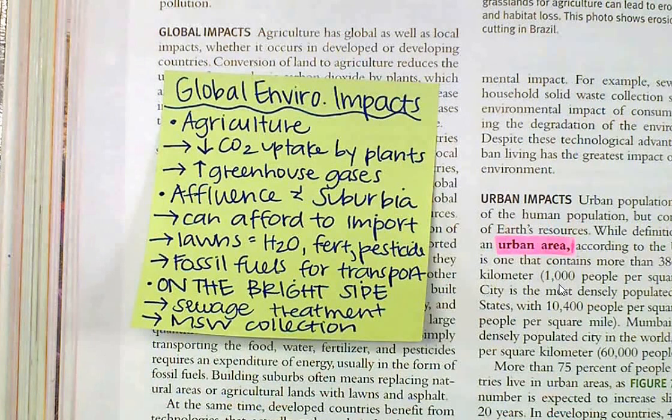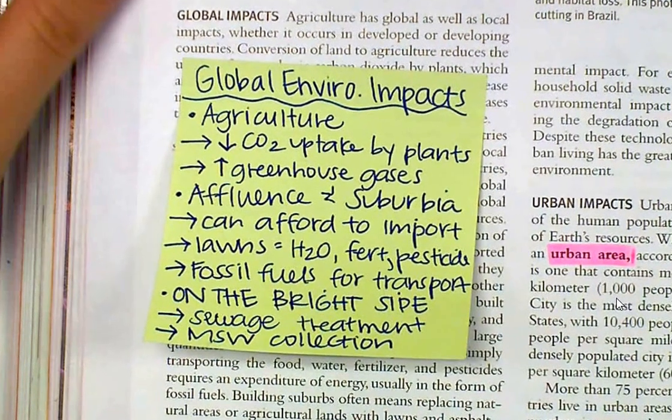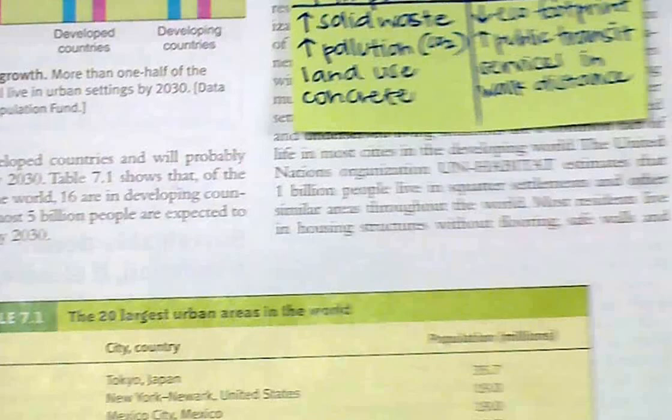Okay, and now on the bright side, we also have sewage treatment, which treats water and makes water available to everyone, and makes it clean. So when it goes back into the water system, it's clean. And then we have MSW collection. MSW is municipal solid waste, and that way there's not trash kind of polluting the streets. Now there still is somewhere, and some places are more trashy and dirty than others, but in general, we have the ability to throw our trash away. Just sometimes we don't, for whatever reason.